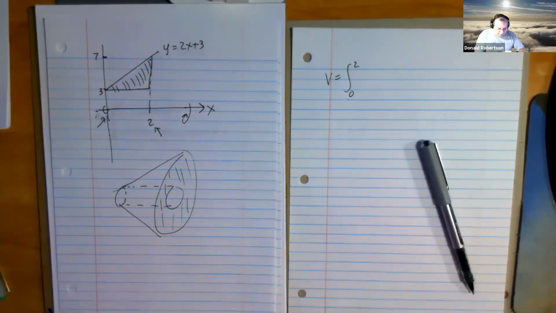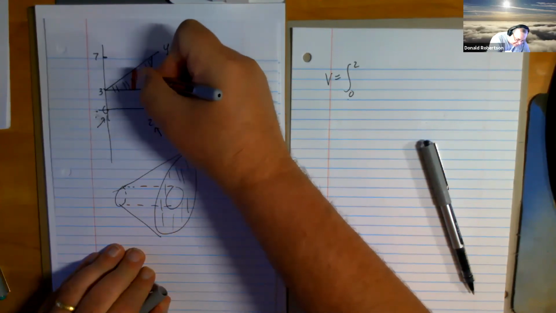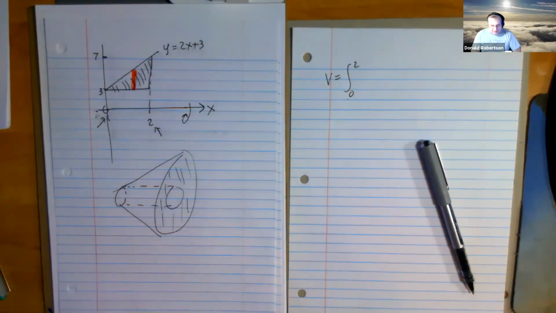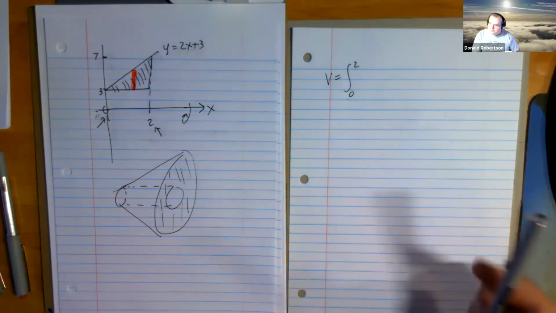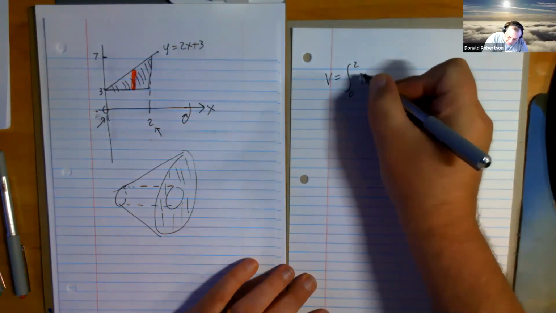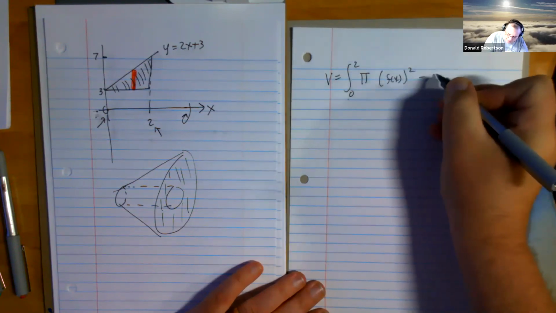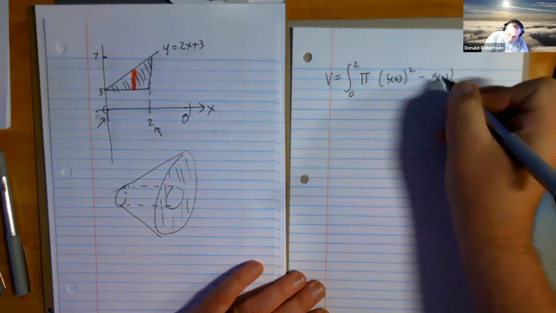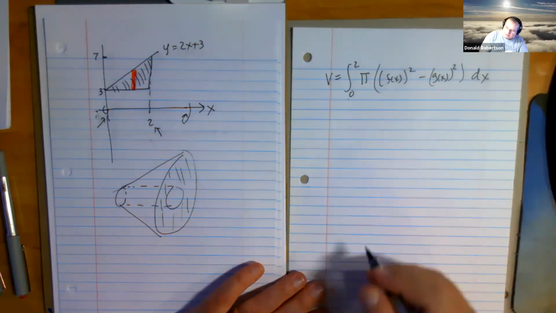Now, when I do my little vertical rectangle thing, you see this thing doesn't go all the way down to the x-axis. Isn't this thing really a top and a bottom? So it should be pi, some function squared, take away a different function squared. So we should be looking at that situation, right?